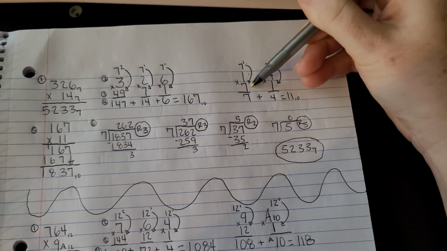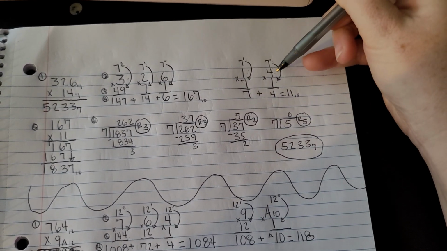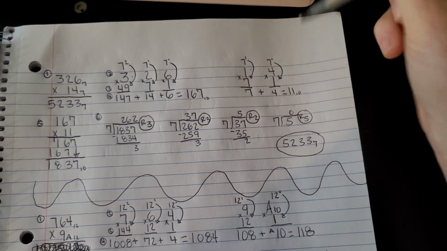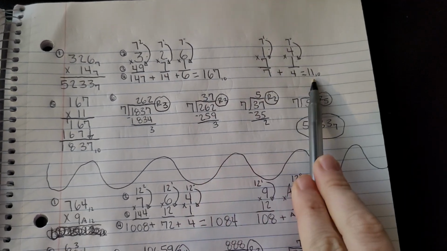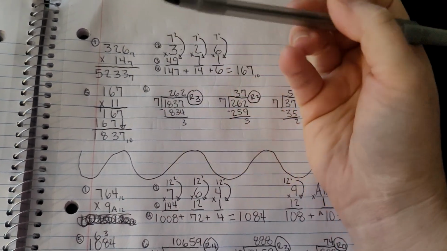7 to the 1 is 7. 1 times 7 is 7. 7 to the 0 is 1. 4 times 1 is 4. Add them up, that's 11. So now we have our base 10 numbers, and we just write them, and we solve normally.